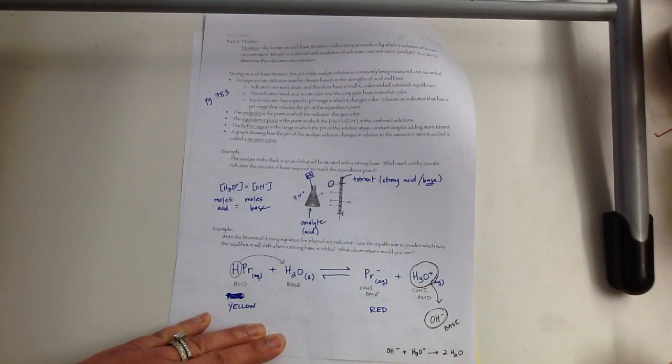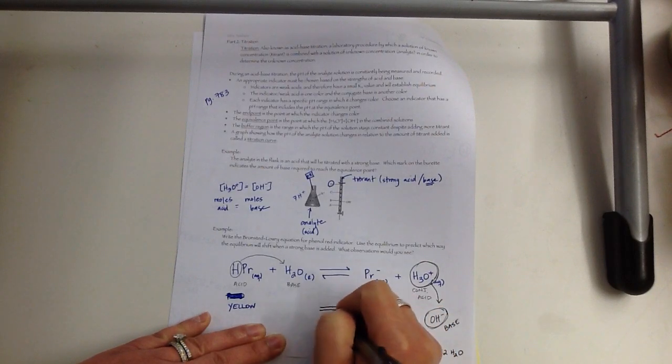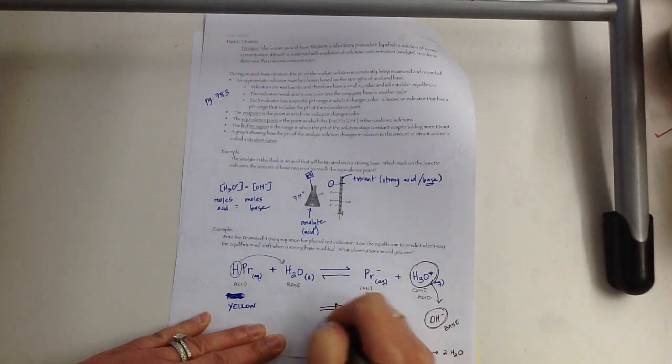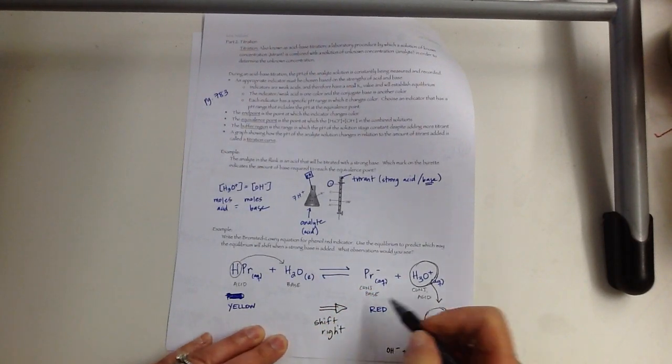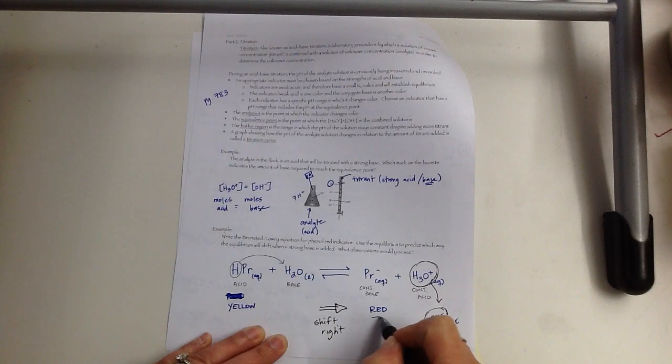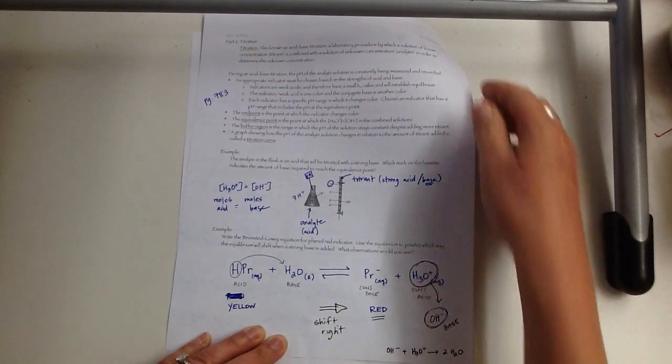It's always going to try to undo whatever you do to it. So that's going to cause a shift to the right. Okay, which is exactly why phenol red is red in a basic environment. Okay, so hopefully that makes sense. All right, let's go on.